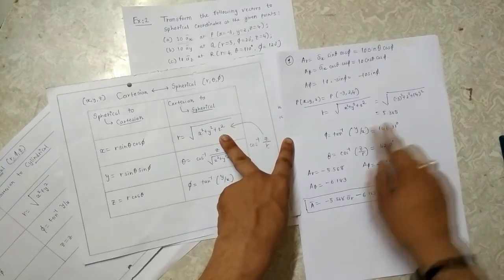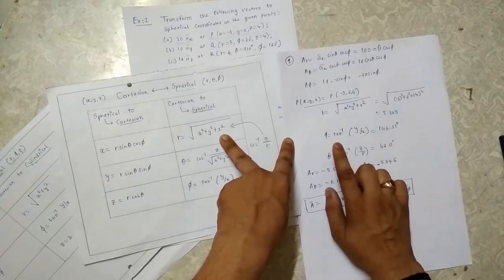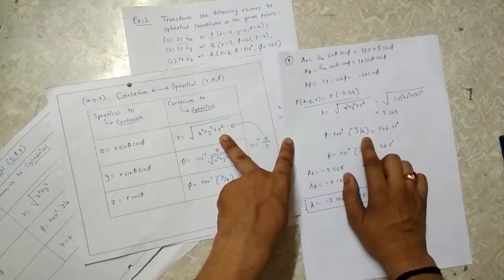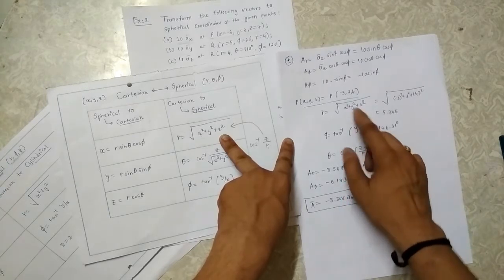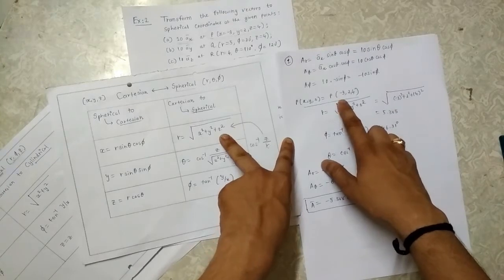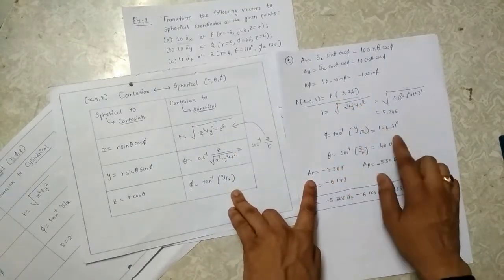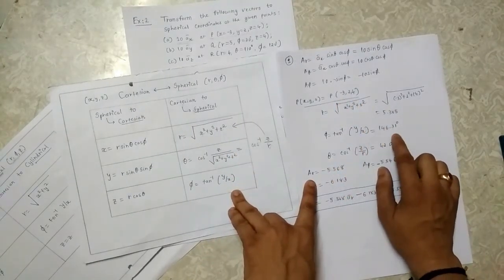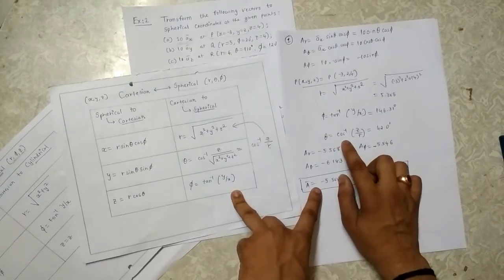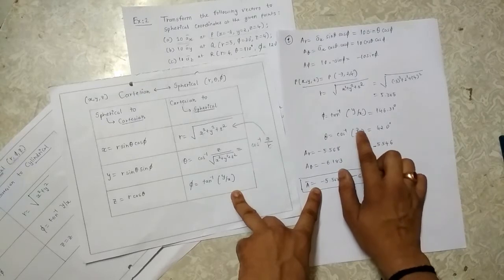Next is to find out the value of phi, that is tan inverse y by x. That means tan inverse of y, that is 2, and x, that is -3. So from that we will have an answer of 146.31 degree. Last is theta. Theta is equal to cos inverse of z by r.